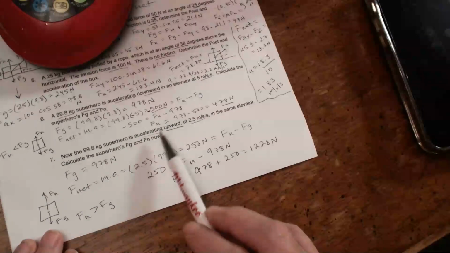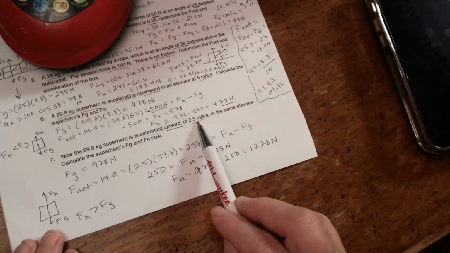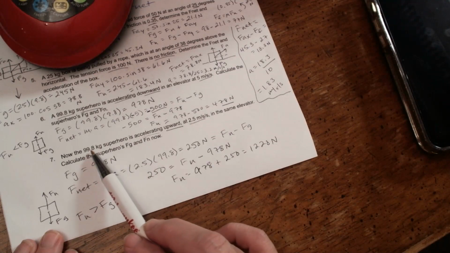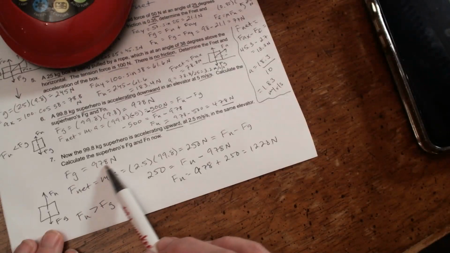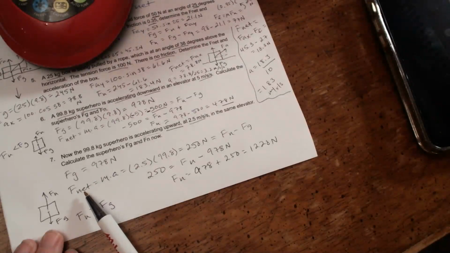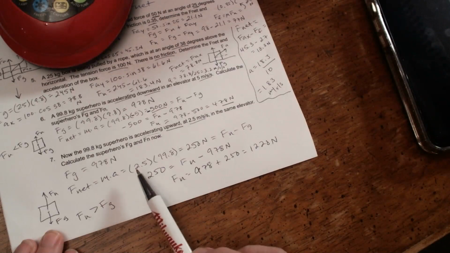Okay, now we're accelerating upward at 2.5 meters per second squared, same superhero, same mass. So we can use the same force of gravity we already calculated. And then we're going to use the same strategy. We're going to set F net equal to mass times acceleration.